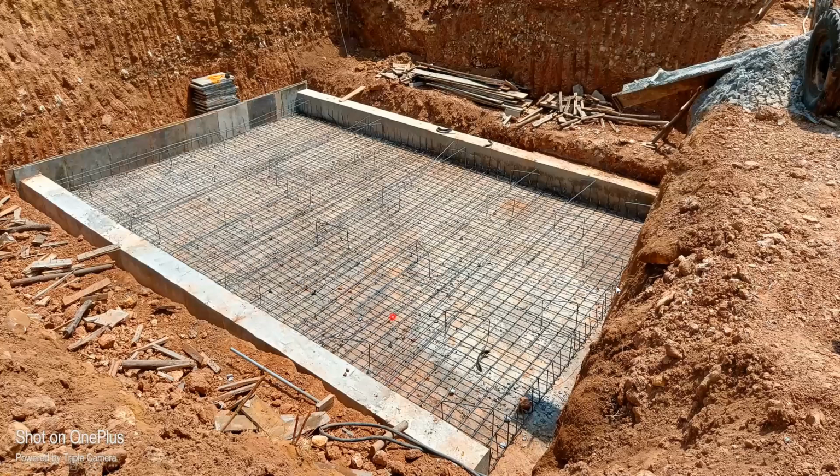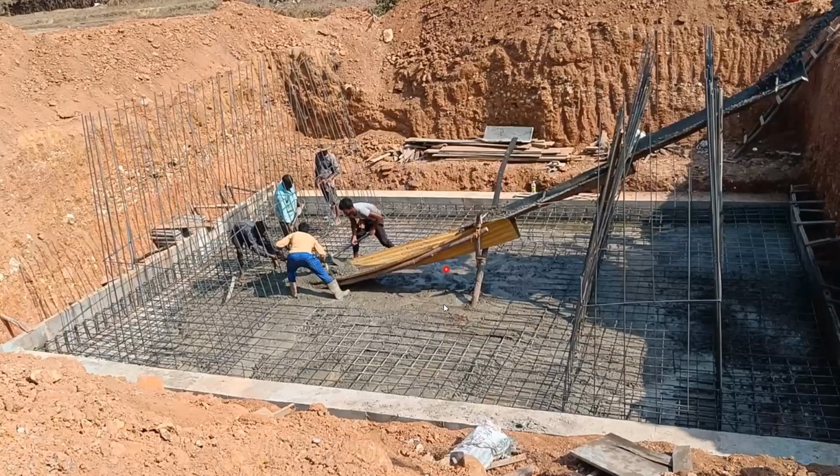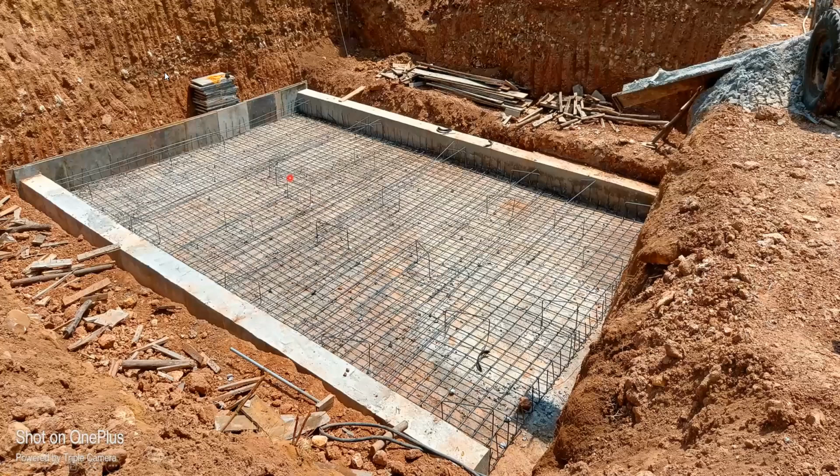So once the entire raft has been put, next whatever image I took, it is directly at the time of concreting. Again, you have to put two abutments here. So when I say abutment, that means in this portion, here one abutment is going to come, and in this portion, one abutment is going to come. Okay. So that marking will be done and that will be given in the drawing. But I don't have a drawing with me, not an issue.